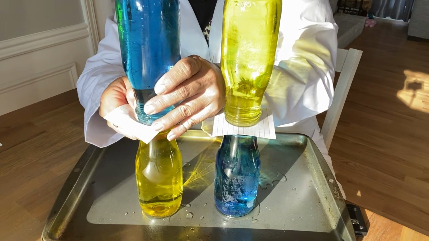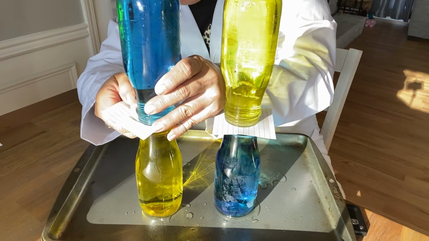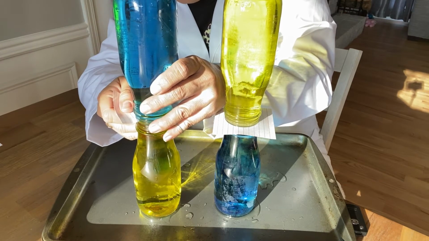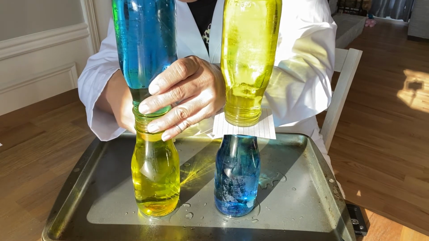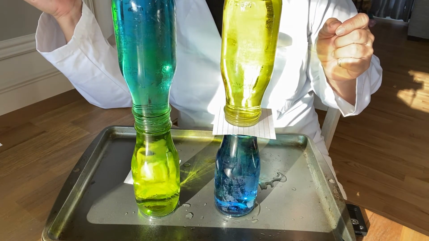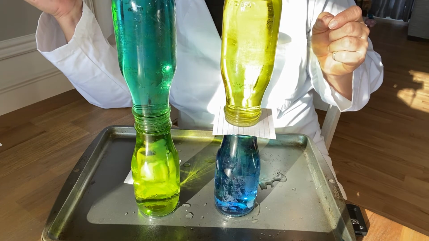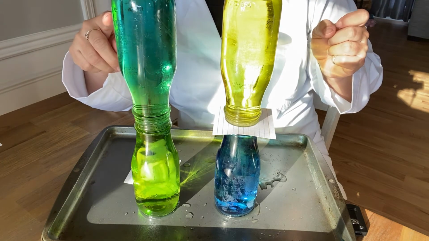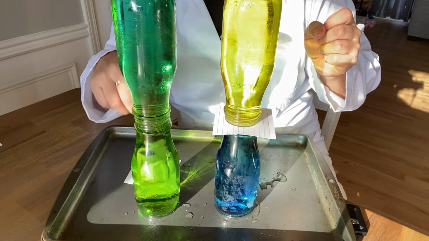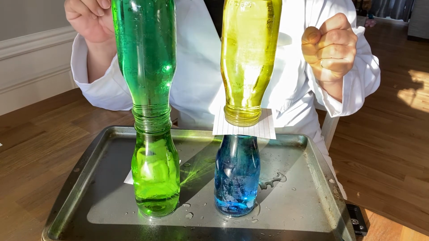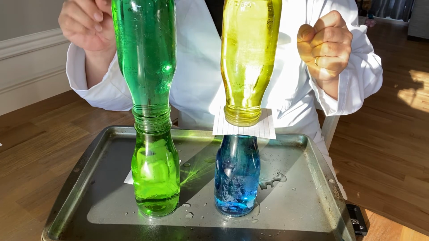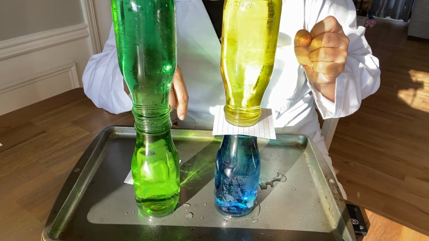Try to keep them lined up, make sure that they're on each other. Okay, well, we did good. Now what do we see happening? Oh, it looks like the cold water is going down into the hot water and the hot water is rising up, and look, we see a change in color.